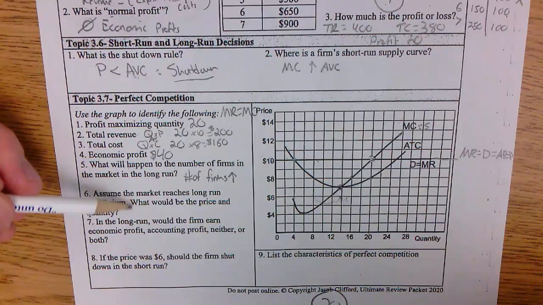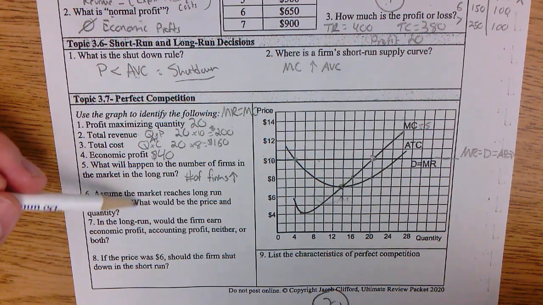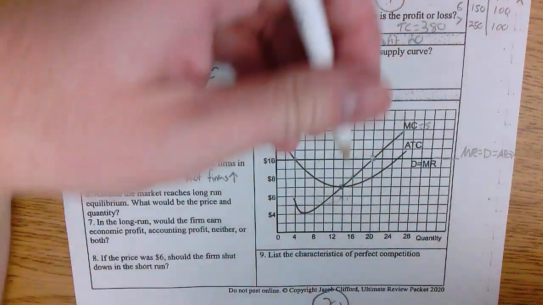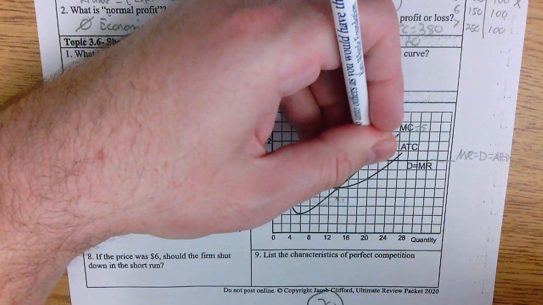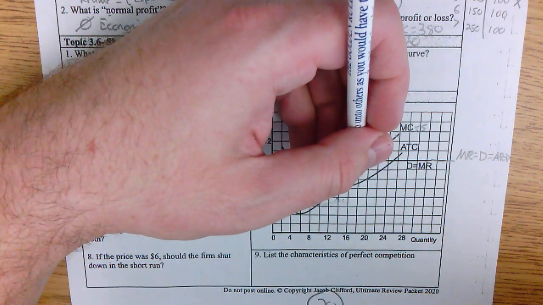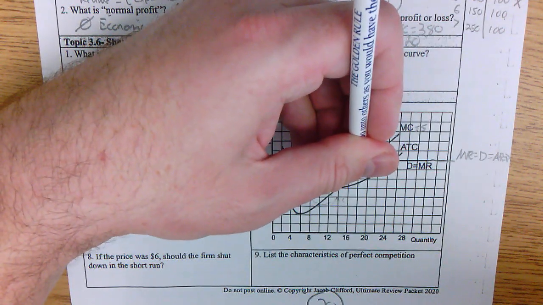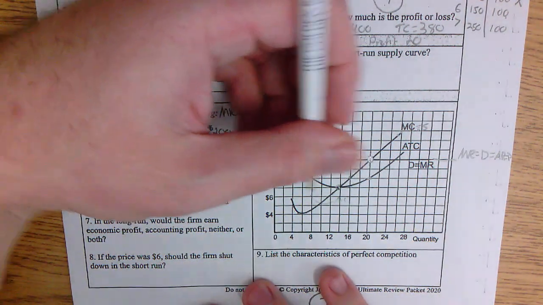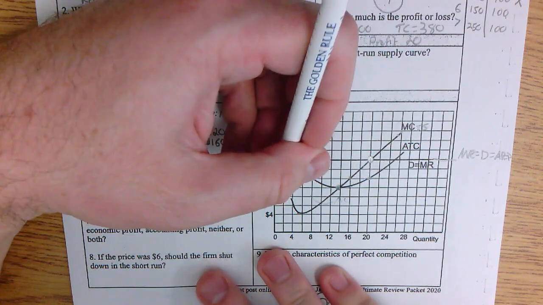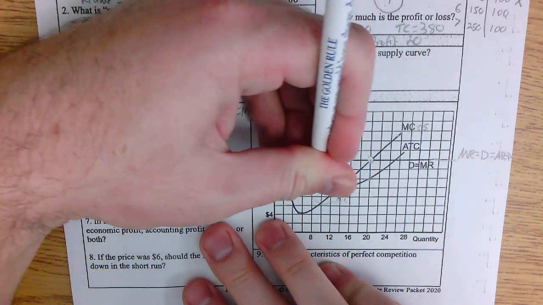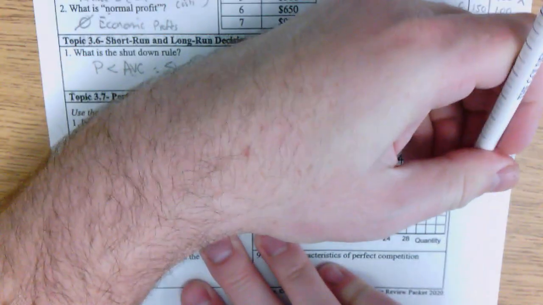So assume the market reaches long-run equilibrium. What would be the price and the quantity? So think about it this way, right? Right now, the price of this good is $10. These firms are making a profit. Other firms want to enter into that market. So they would continue entering here, and here, they continue entering all the way down until the point of this lowest average total cost. So that'd be $7. I'll just label this D2.